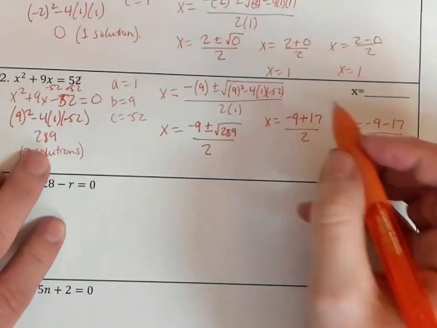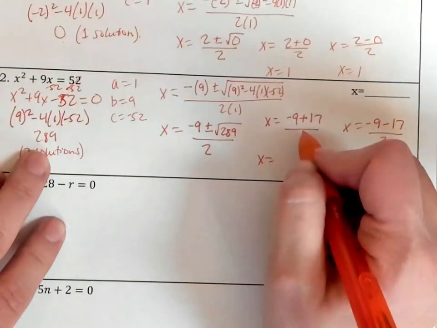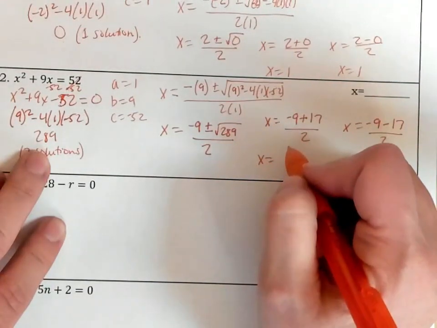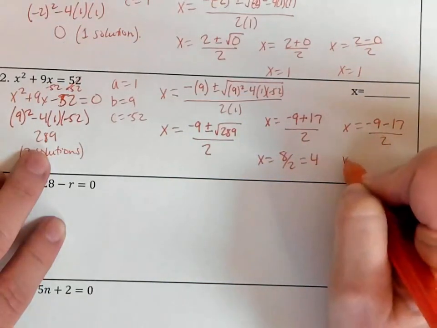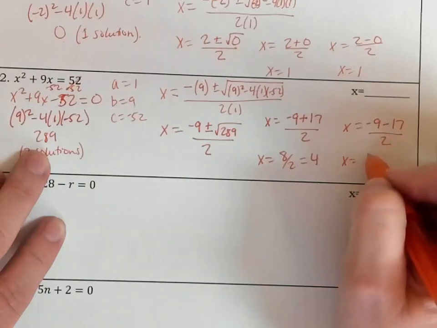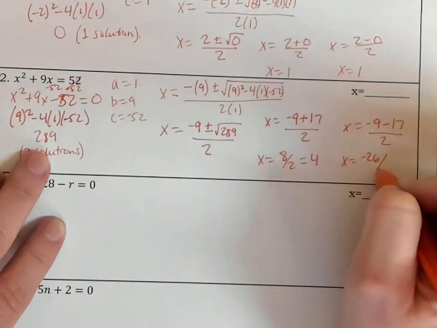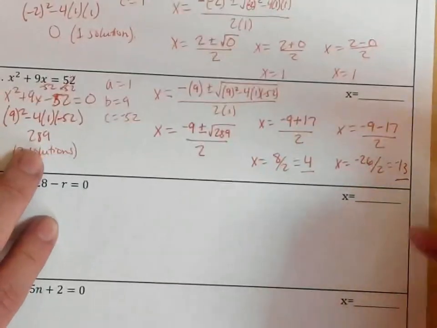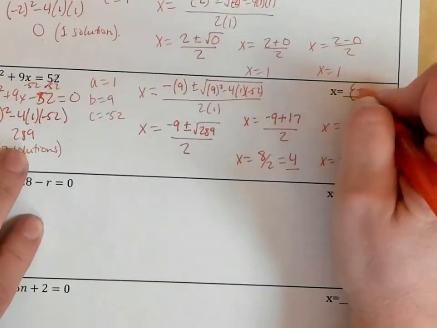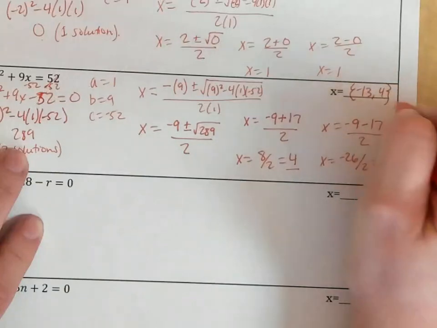And so then I can simplify. So I have -9 plus 17 is 8 divided by 2, which is 4. And here I have -9 minus 17, which is -26 divided by 2, which gives me -13. So my two solutions here end up being negative 13 and positive 4.